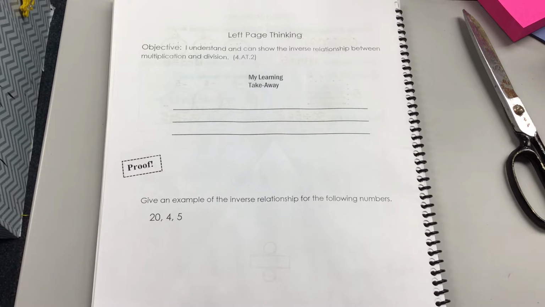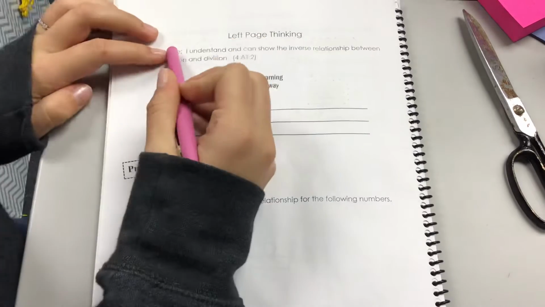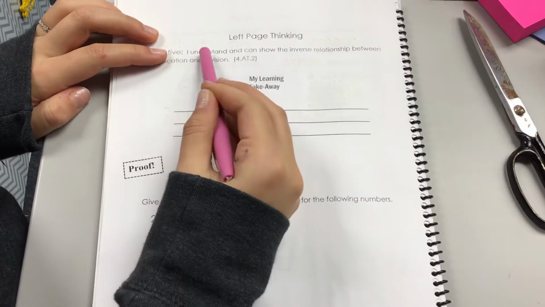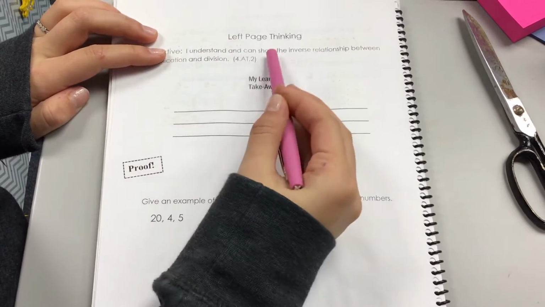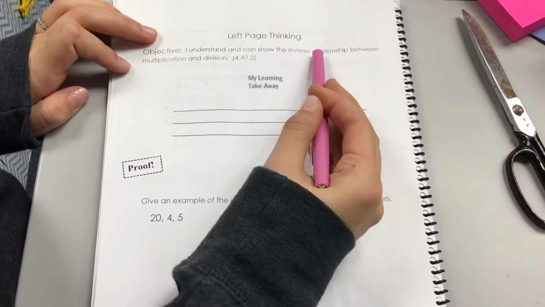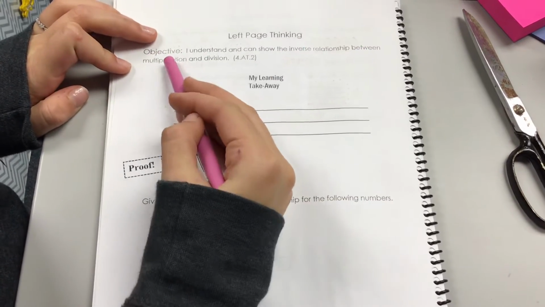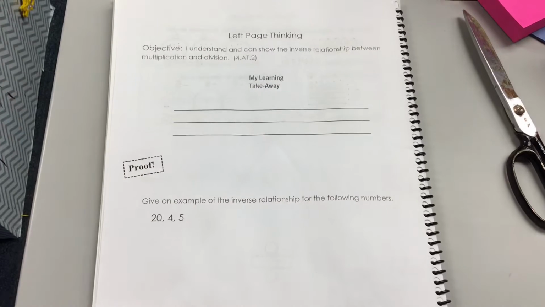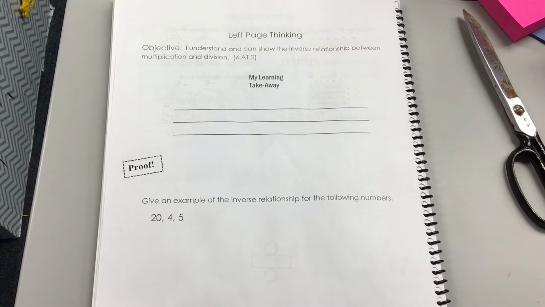Let's look up here. So let's read this objective as a class. Ready? 3, 2, 1. I understand and can show the inverse relationship between multiplication and division. We've heard that word inverse before. What does that mean? Cordelia?